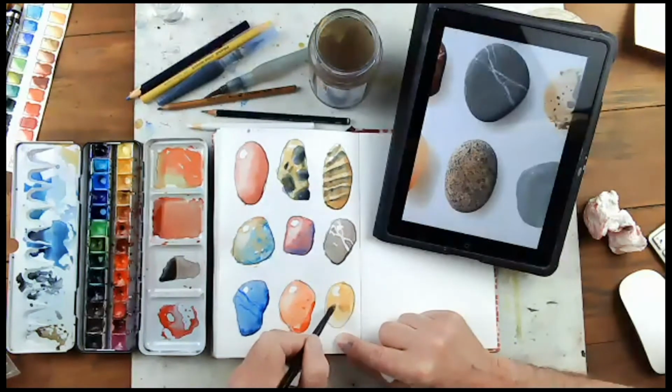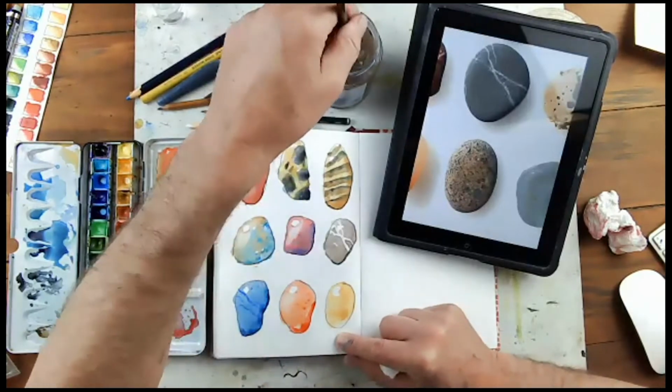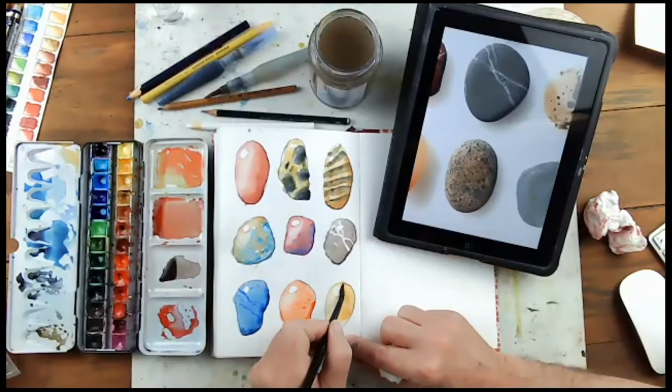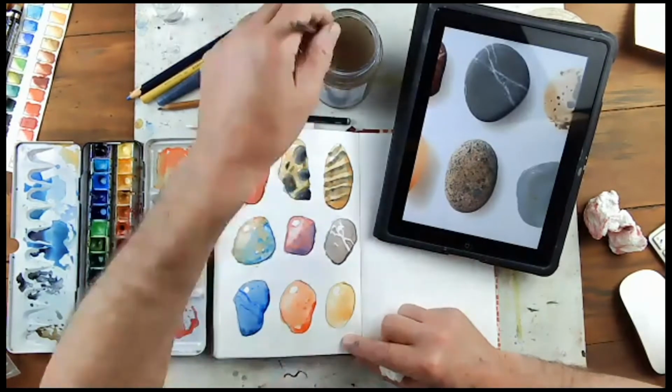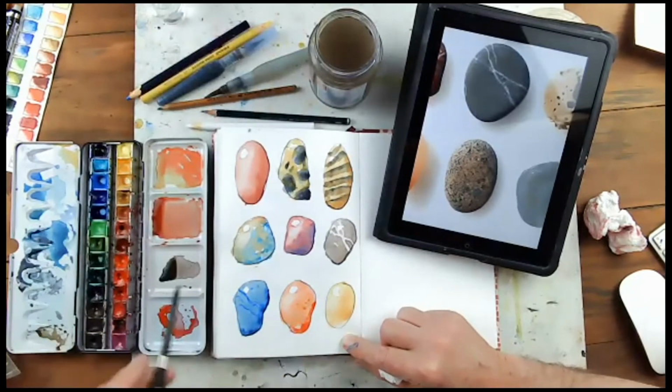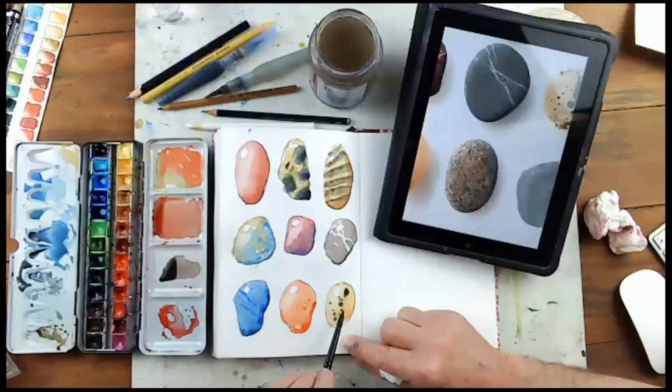So spread that around. That's my kind of base colour. Pull a little bit of that away to make it lighter up there. Let's come in with a bit of that, but also let's get that bottom corner in there as well.